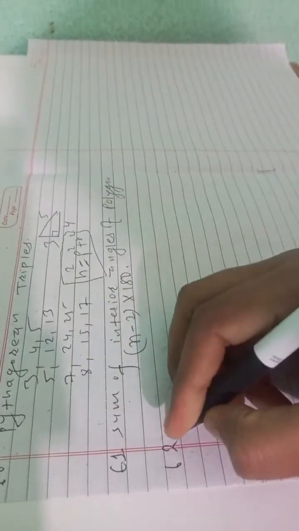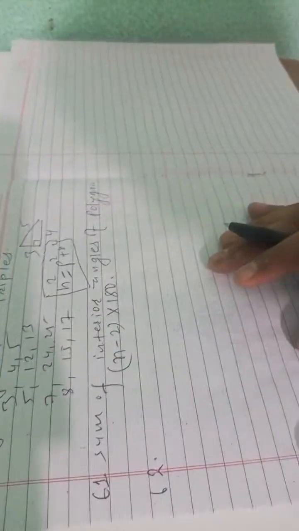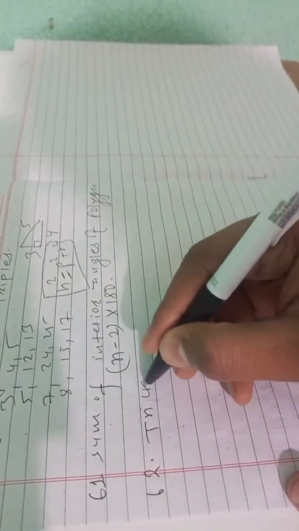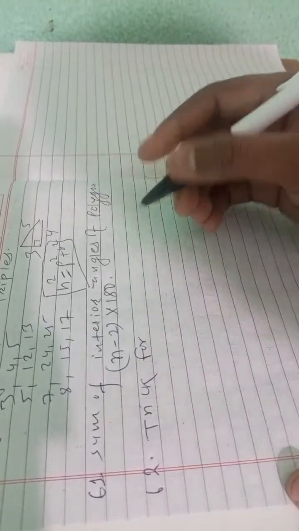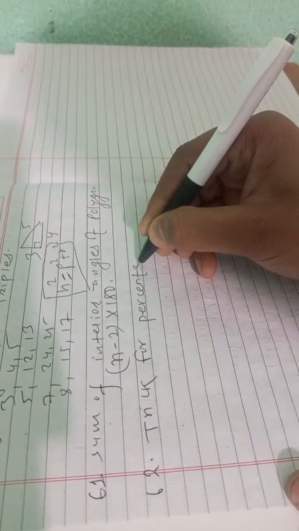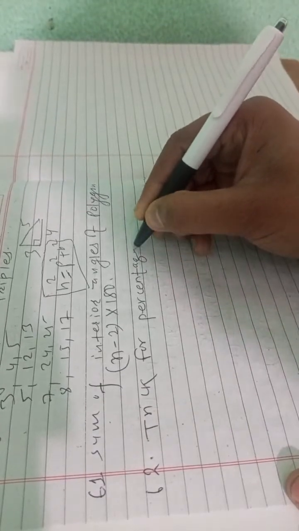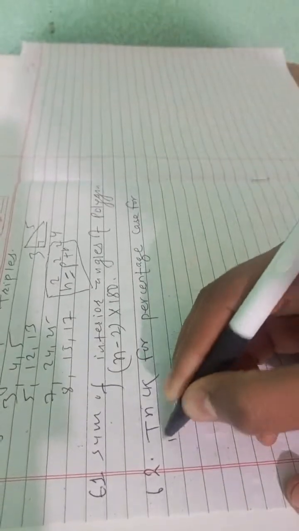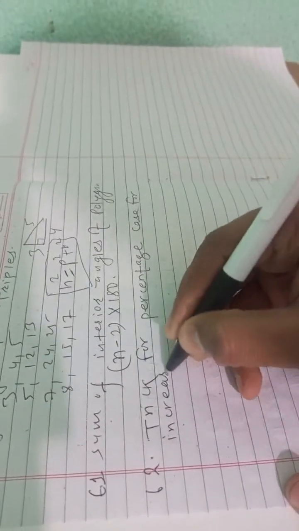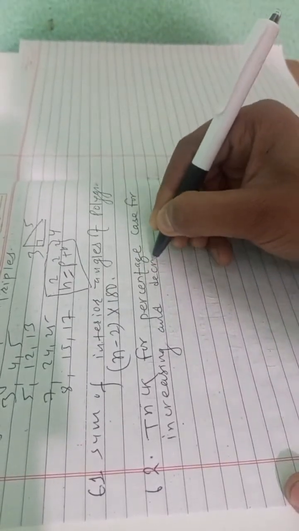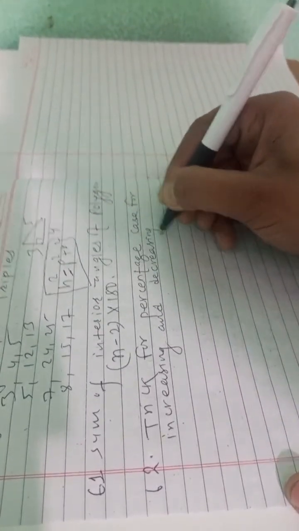Number 62 is the percentage trick I will give. Tricks for percentage, to solve any question in the set. Trick for percentage: the case of increasing and decreasing.